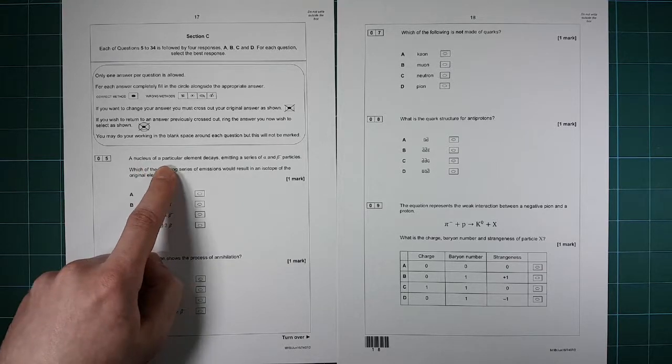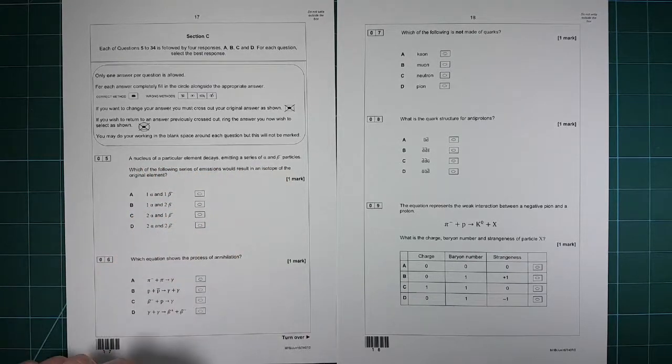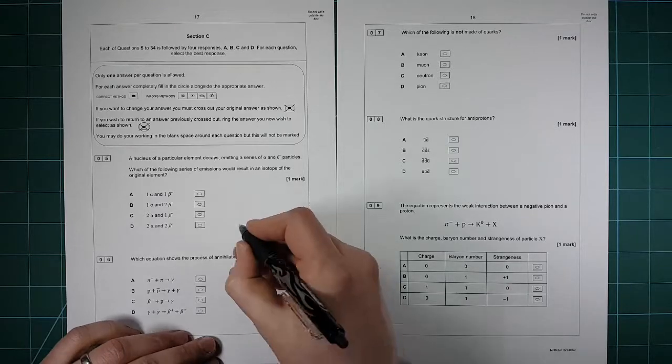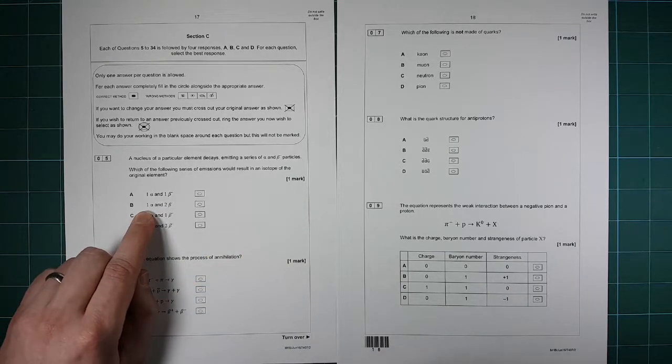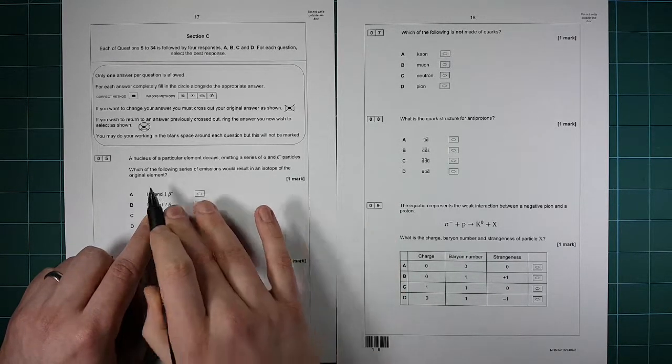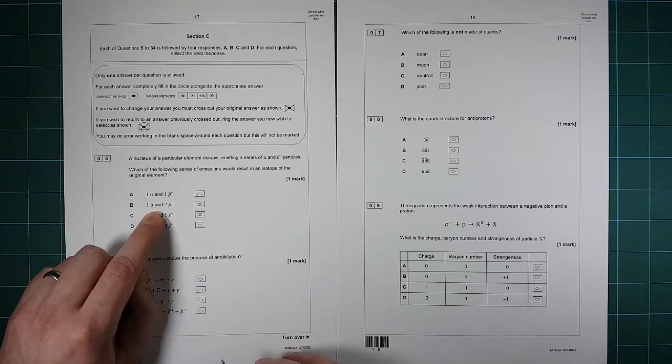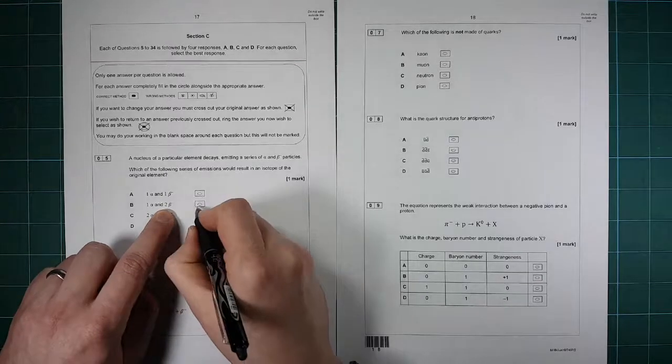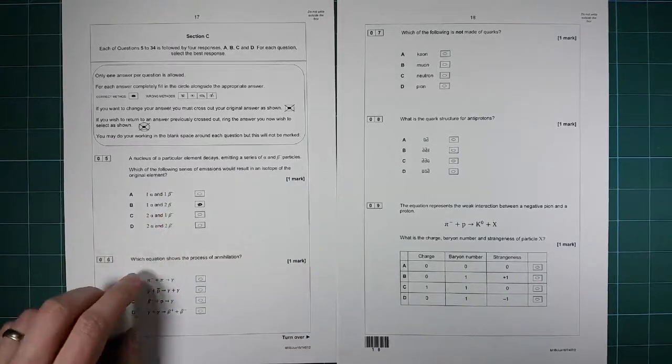A nucleus of an element decays with alpha and beta minus emissions. If we have an alpha, we lose 2 protons. We need an isotope of the original element. Every beta, we gain a proton. So we lose 2, gain 2, and that would give us back the original element here.